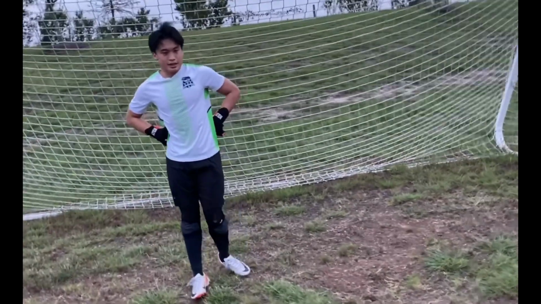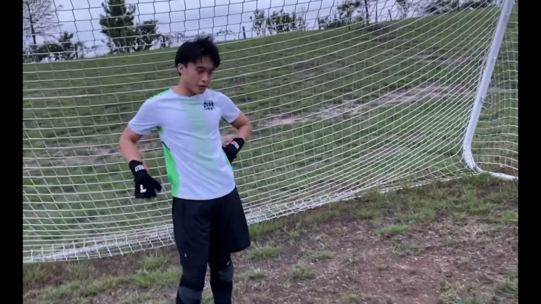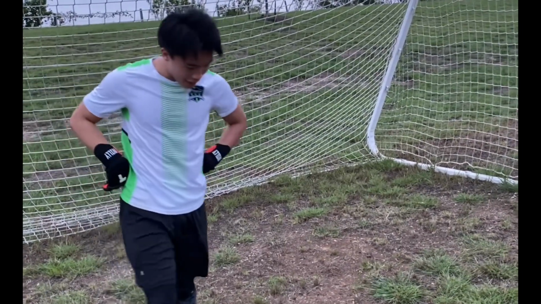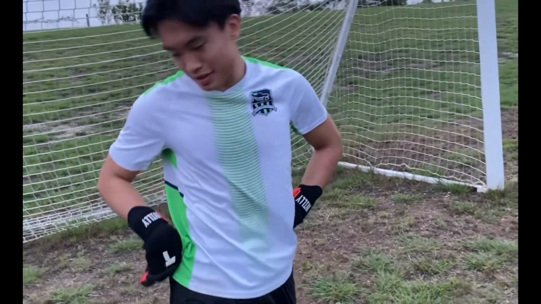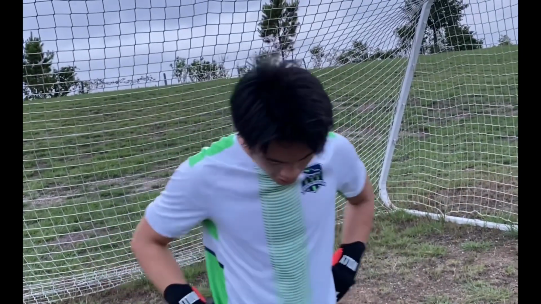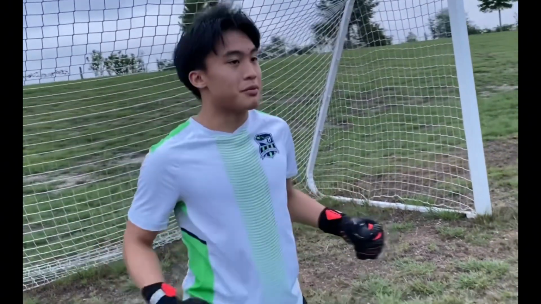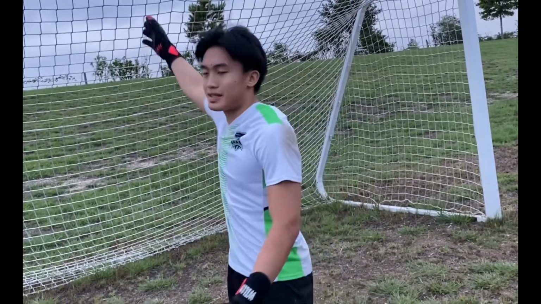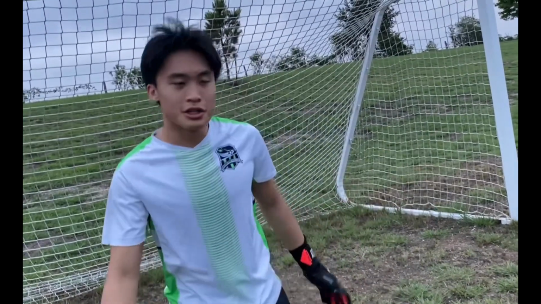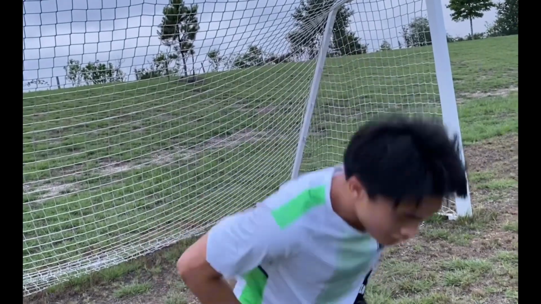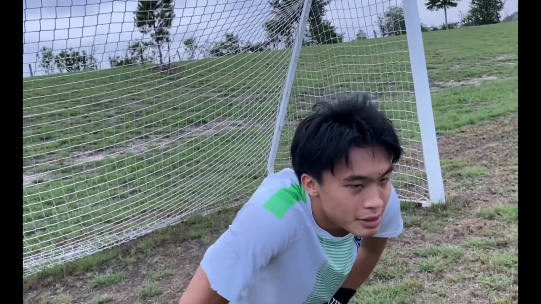All right, let's say that Chris is shooting from right outside the 18-yard box. So usually I would stay about halfway from the 6-yard box line, which is 3 yards. So I'd be standing about right here. And if he's shooting from the middle, I try my best to make the position where I'm not too much to the left or too much to the right. In this case, this is the middle of the goal, and he's shooting from the middle, so my position is good.